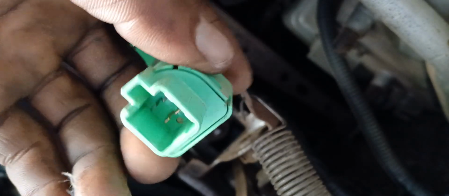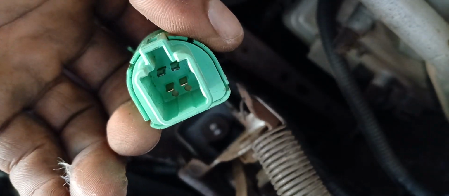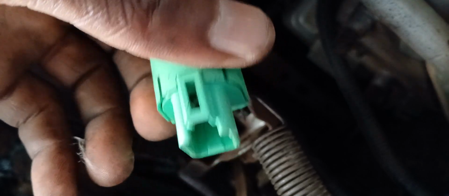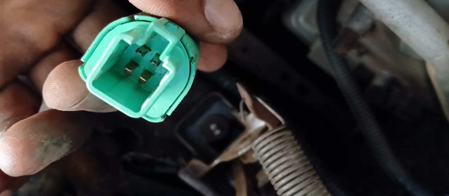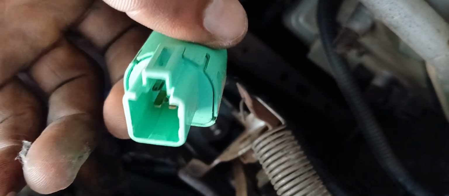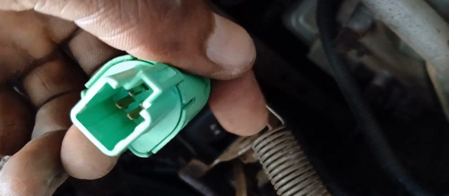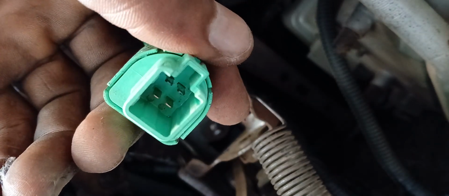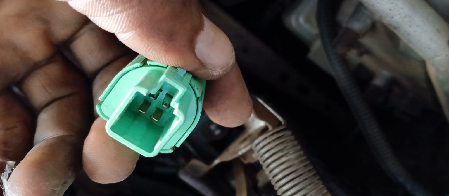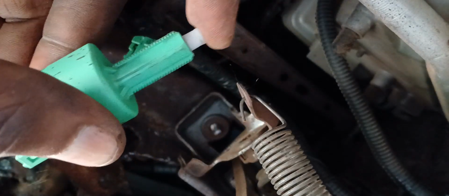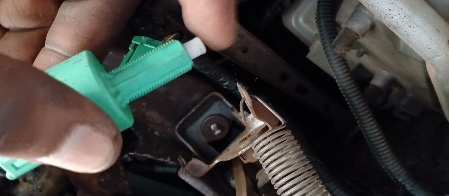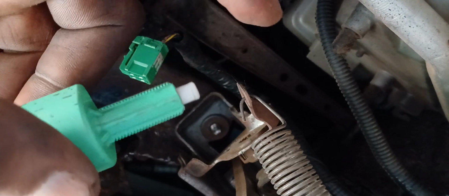Actually, I've already serviced this before deciding to do this video. I've already opened it up. The spring is a bit loose, so I've actually stretched it to extend its height to have the spring tension a bit higher.